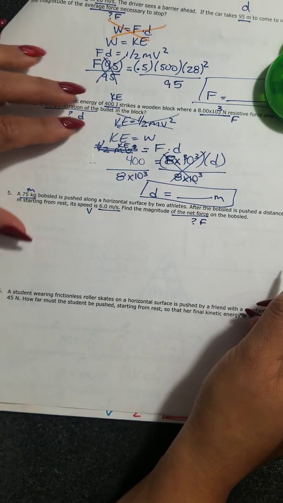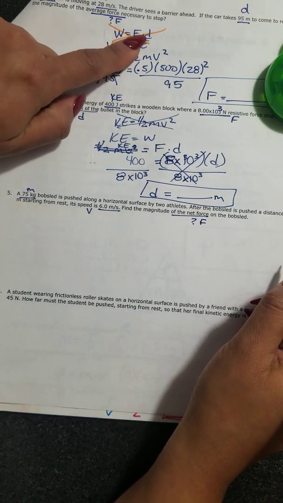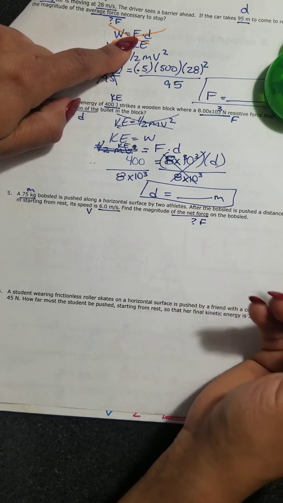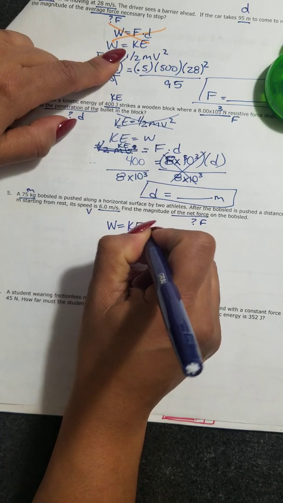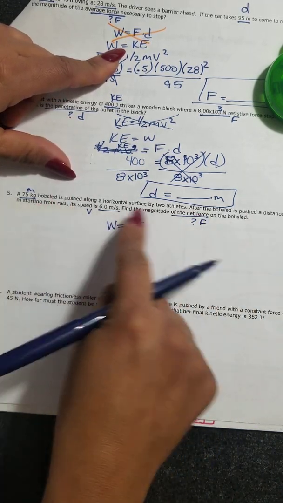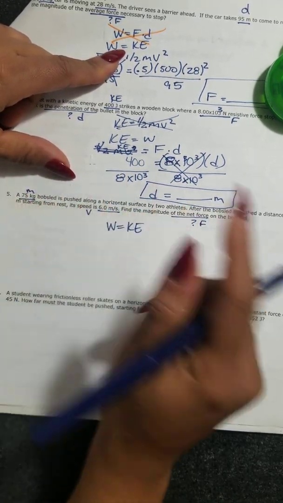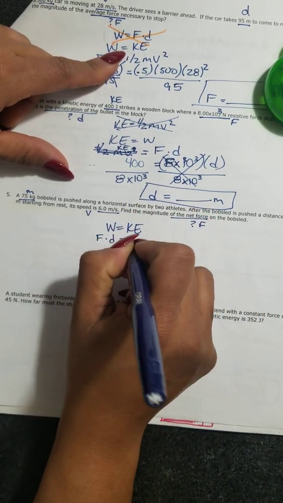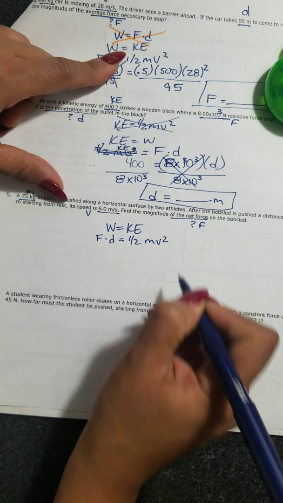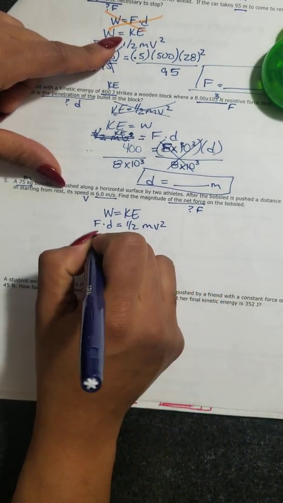Well, work equals force times distance. I'm not going to be able to use that number, so I'm going to have to change it to say work equals kinetic energy. They didn't give me the kinetic energy number, so I am going to have to break this apart to say F times D equals 1/2 mv squared. Now I'm looking for force.